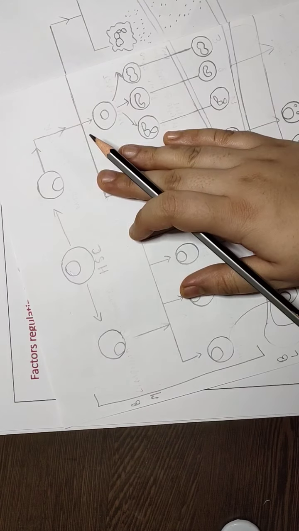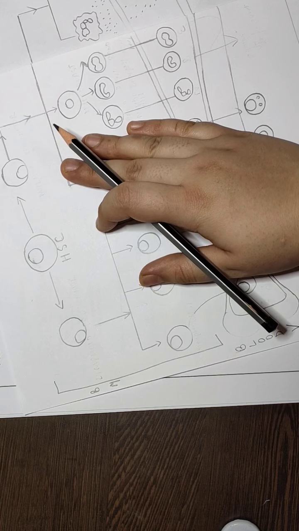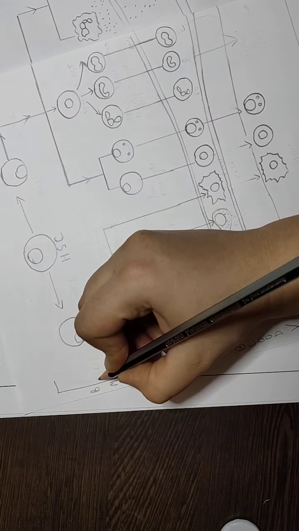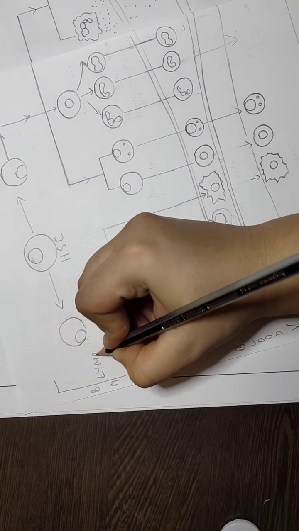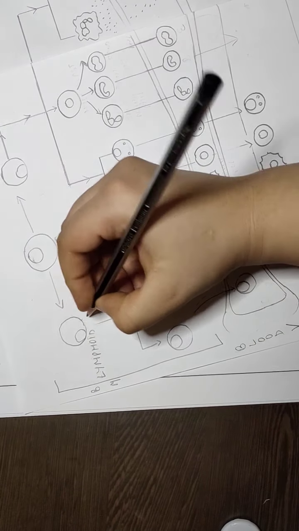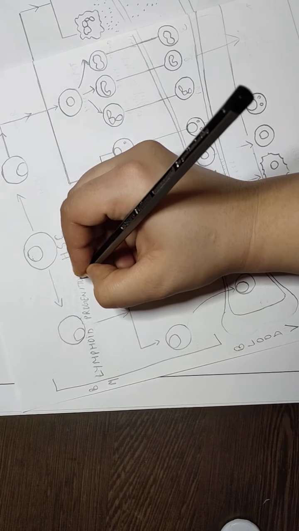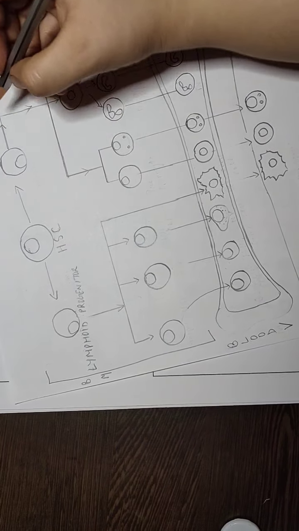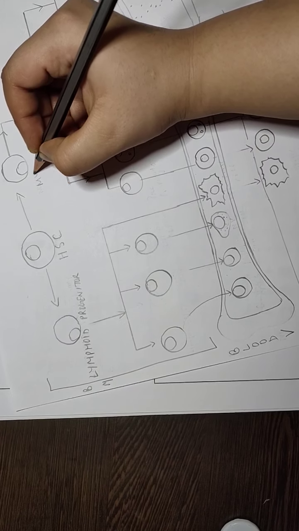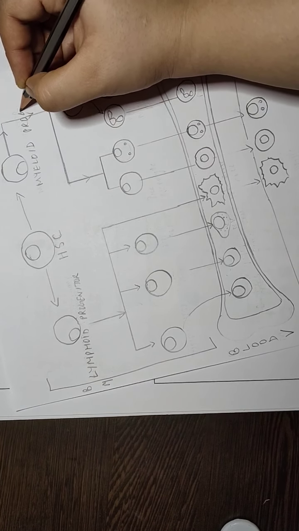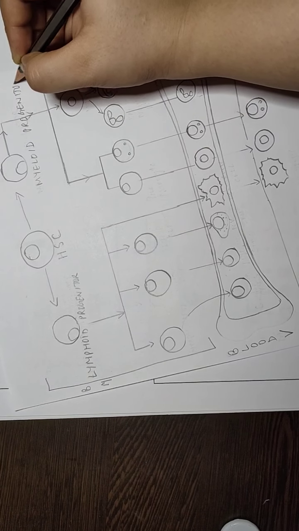Now, the hematopoietic stem cell will differentiate as a lymphoid progenitor and a myeloid progenitor.